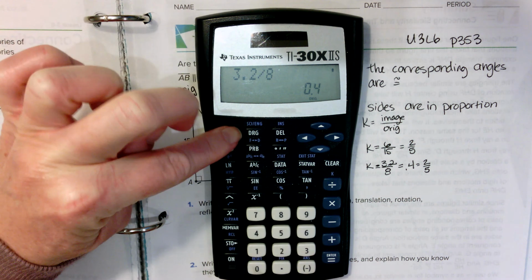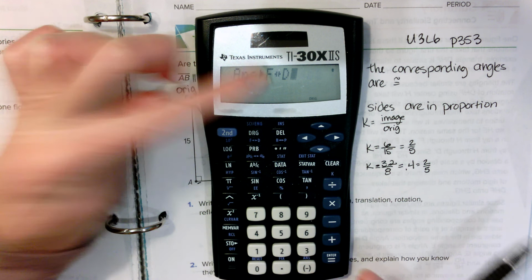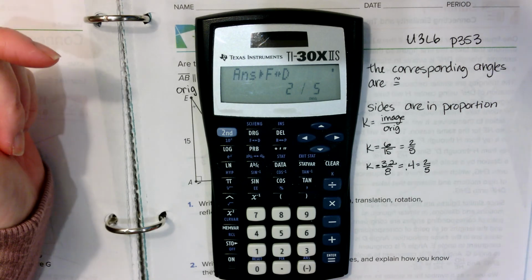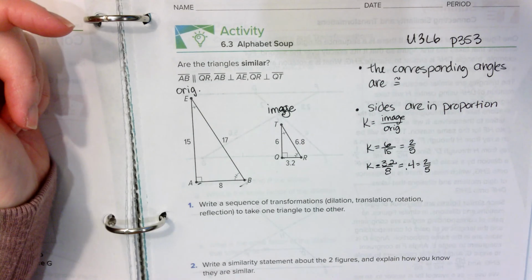So you'll want to hit the second button, the blue button. And then when you touch this, it's asking, do you want to go fraction to decimal? Yes, I would like to switch it. And it switches it back to the 2/5 for me. So just something that you might find very handy.